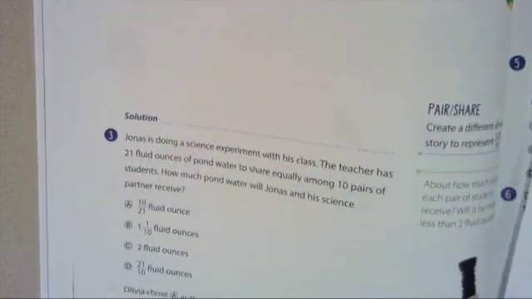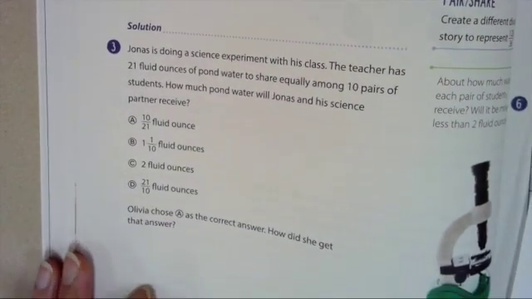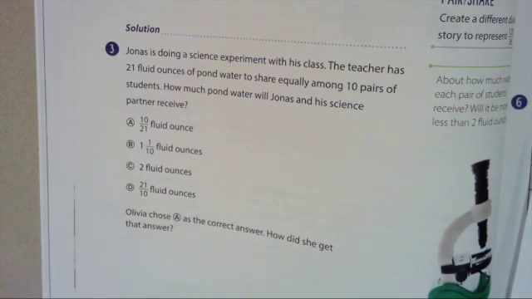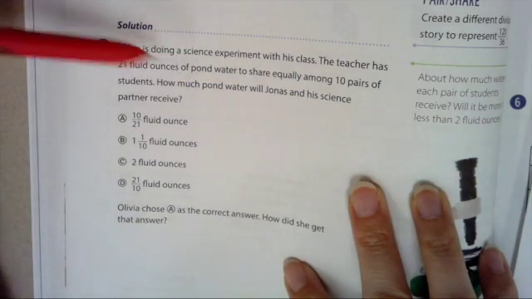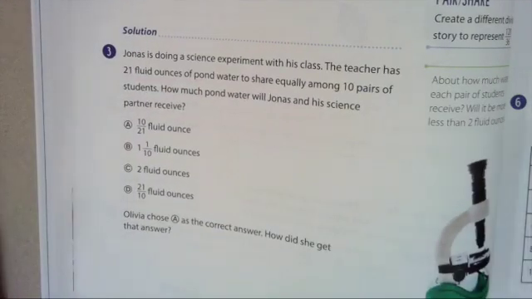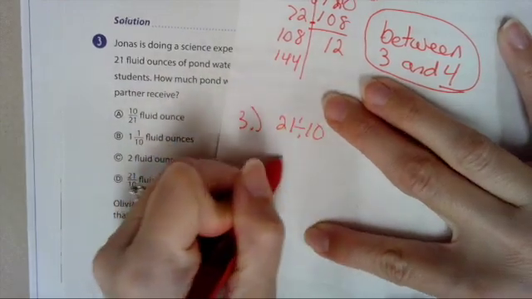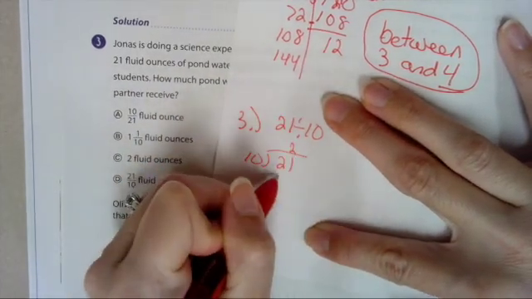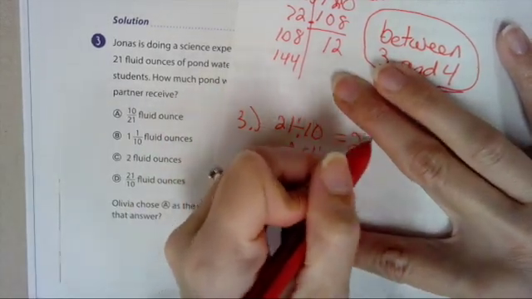Number 3, Jonas is doing a science experiment with his class. The teacher has 21 fluid ounces of pond water to share equally among 10 pairs of students. How much pond water will Jonas and his science partner receive? So it tells us what they're sharing. They're sharing the pond water. They've got 21 ounces of pond water to share among 10 students. So we're going to do 21 divided by 10. Number 3 is 21 divided by 10, which is 2 remainder 1, or 2 and 1/10.